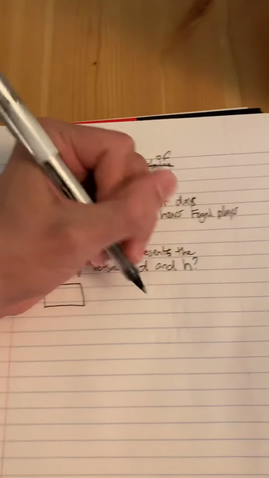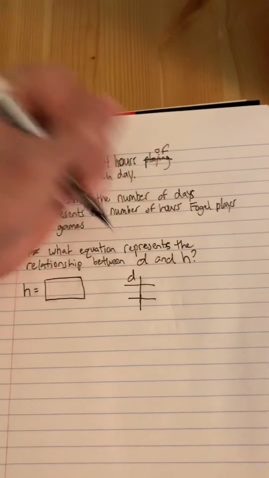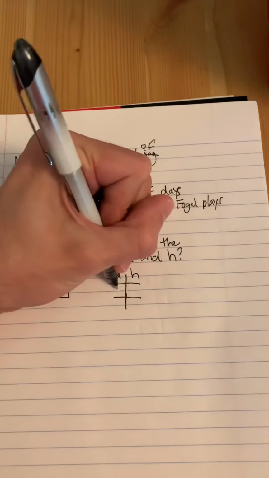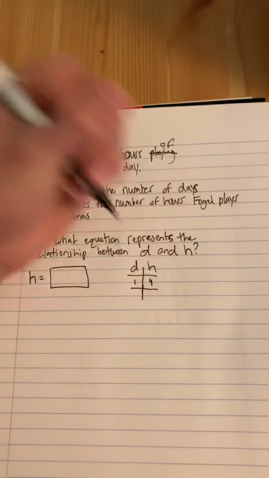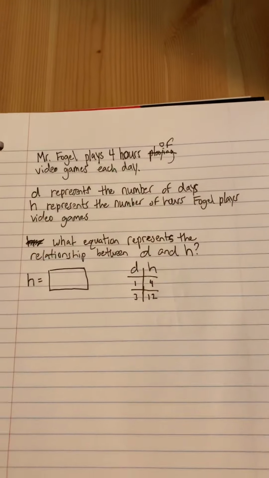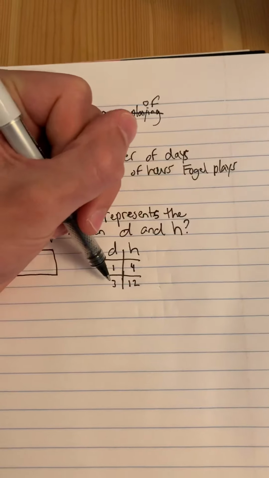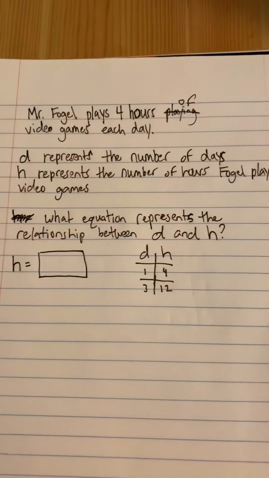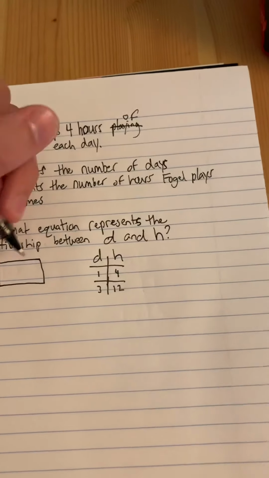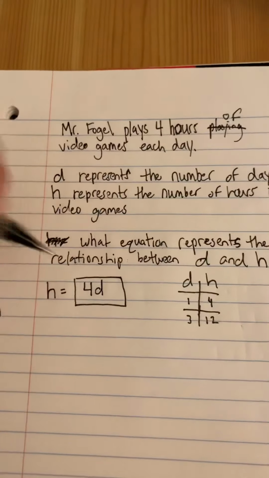So again, I'm going to recommend making a table. Maybe you'll get good enough at this so you don't have to make a table, but D is days and H is hours spent playing video games. So after 1 day, he would only play 4 hours of video games. What about after 3 days? That's right, 12 hours. So what's happening for the 1 to get to 4? What's happening for the 3 to get to 12? That's right, the D is being multiplied by 4 to give us the H. So that means our equation is H equals 4D, which we know means 4 times D.